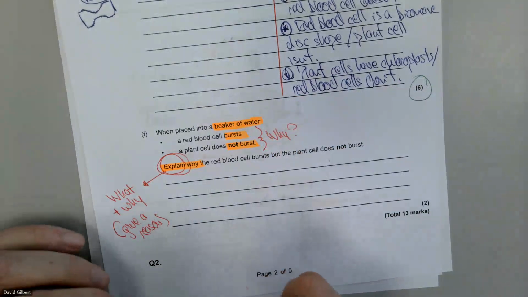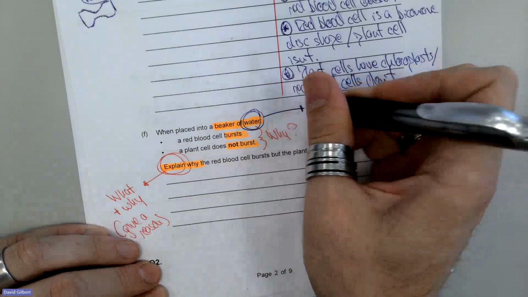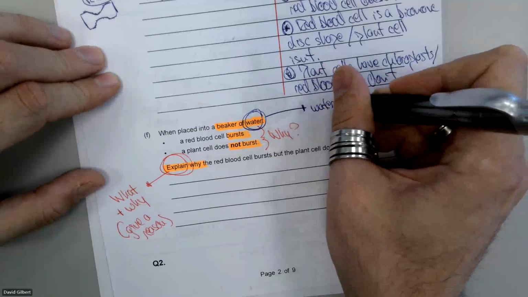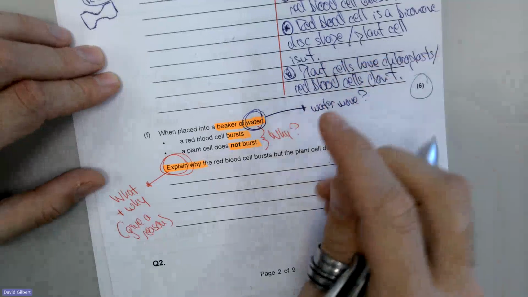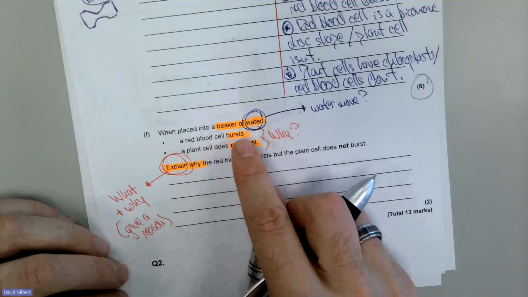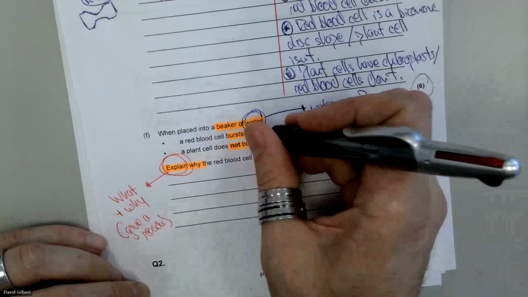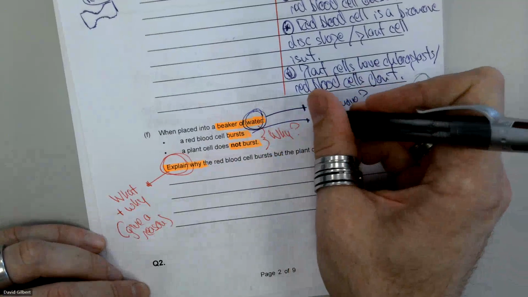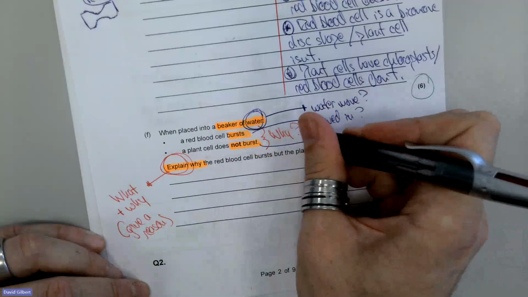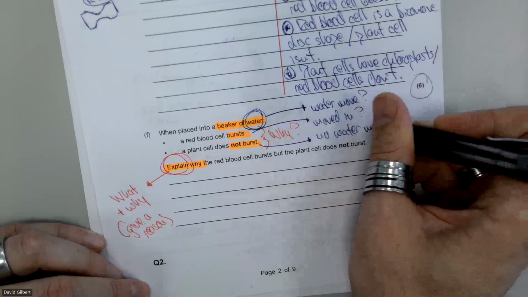Now, water, cell biology. This should be ringing a bell. We should start to be thinking about how does water move? Because when placed in a beaker of water, a red blood cell bursts. Something bursts, there's too much inside of it. So water must have moved in. Whereas this hasn't burst. So there's been no water moving in.